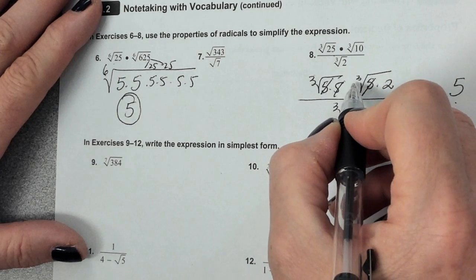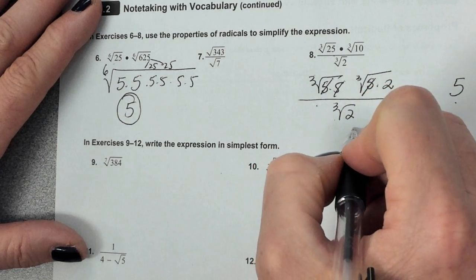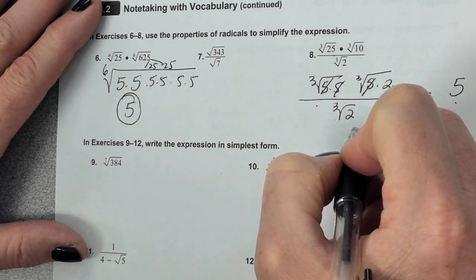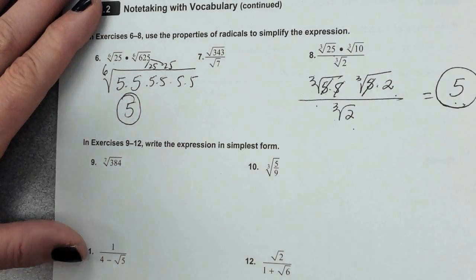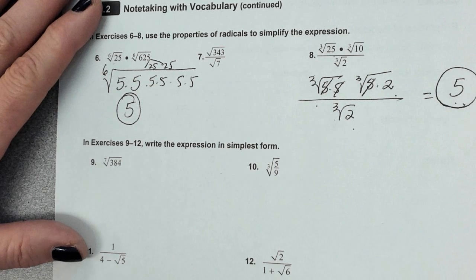So now what I'm left with is the cube root of 2 over the cube root of 2. Well, what's anything divided by itself? 1, right? So the answer is just going to be 5. Questions there?